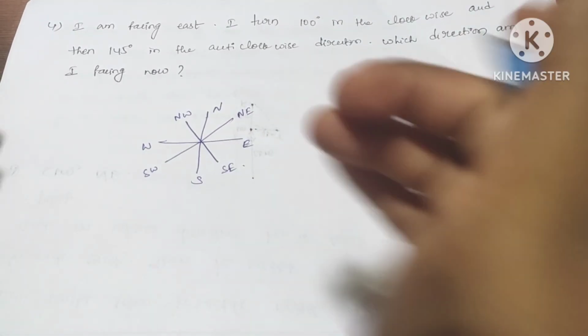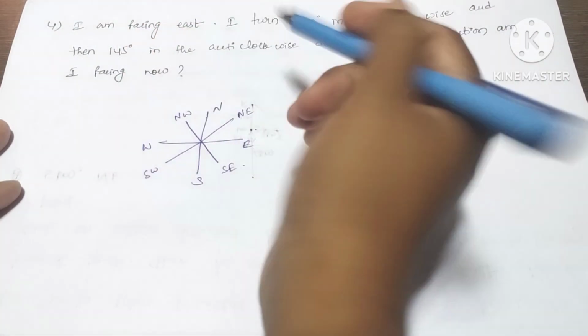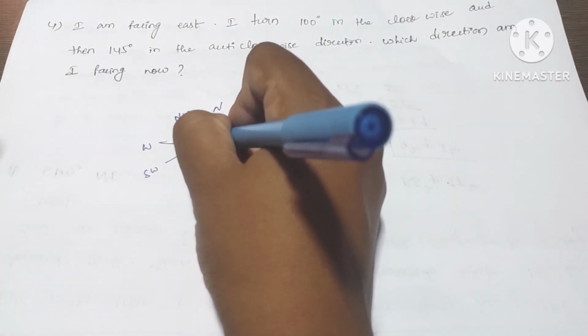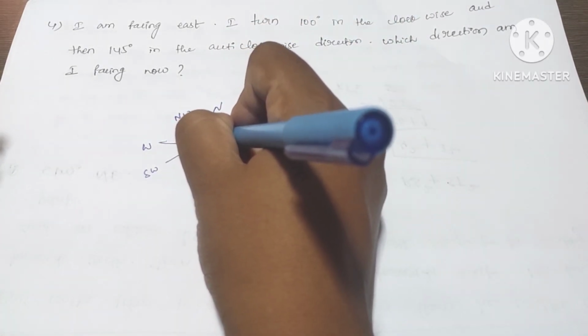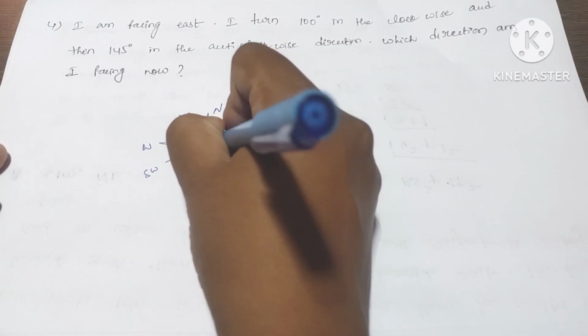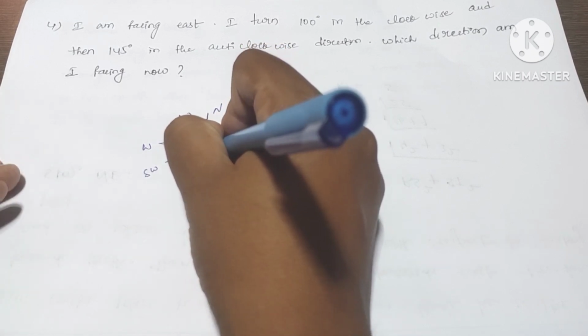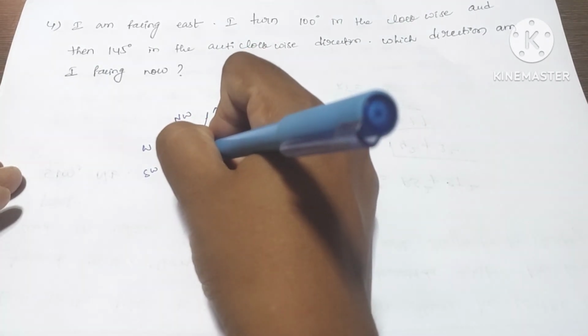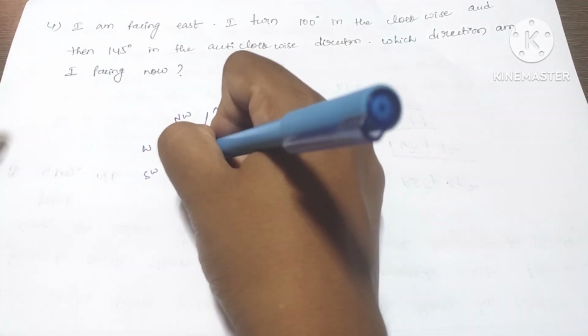Got it? Now, I am facing east. I am facing in this direction. I turn 100 degrees in the clockwise direction. From here to here it's 90 degrees, and from here 10 degrees extra.